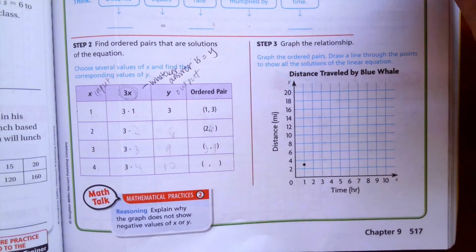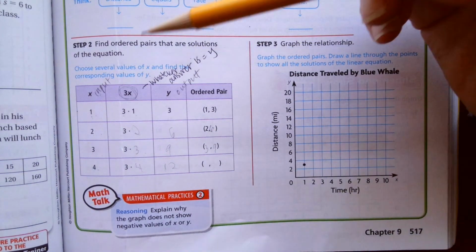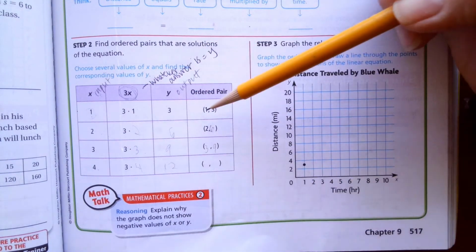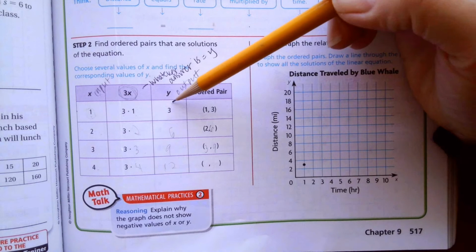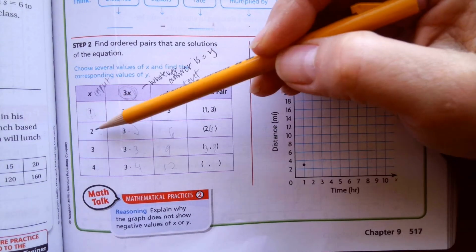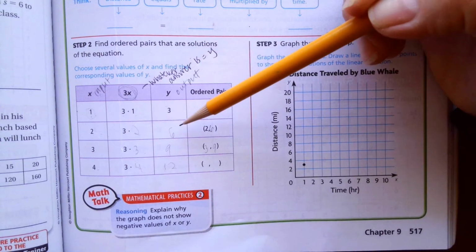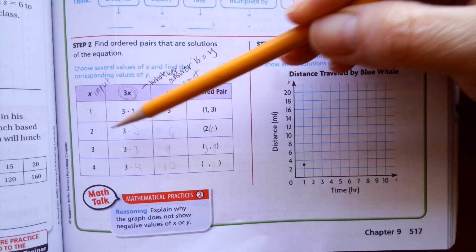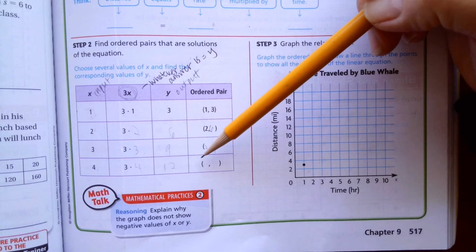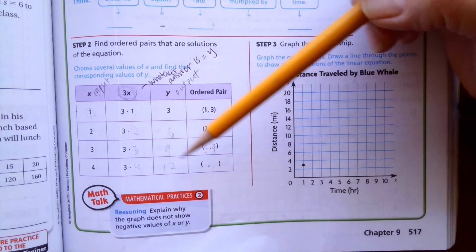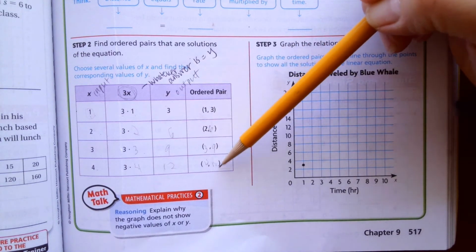And then you make those numbers into an ordered pair. You take your x, and that goes first in your ordered pair, and then you take the y and plug it in right here. Then you take number 2 and you put it as your x. When x is 2, y is 6. When x is 3, y is 9. When x is 4, y is 12.